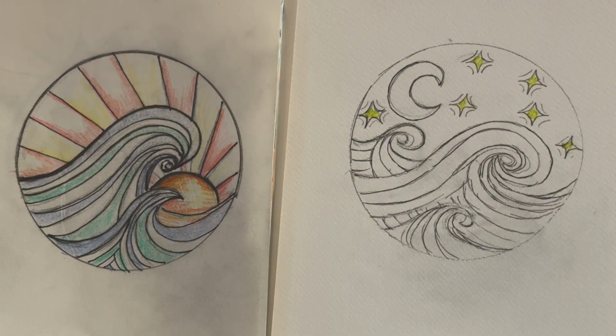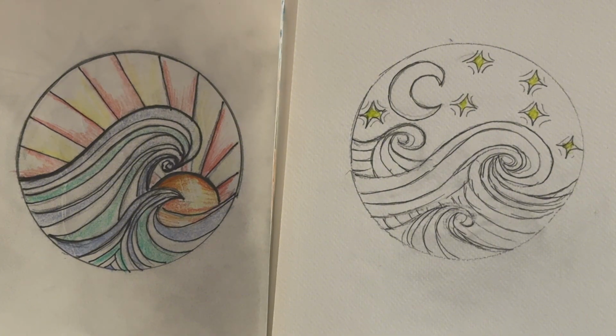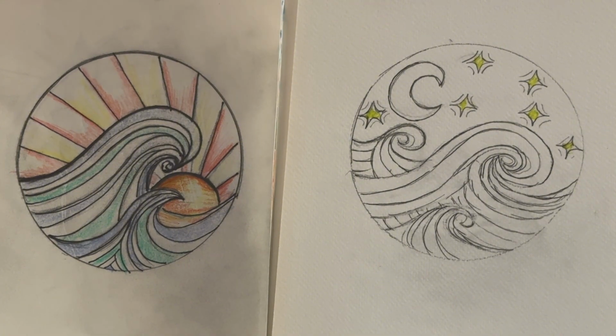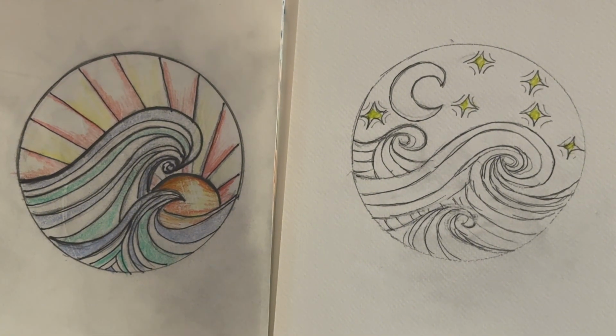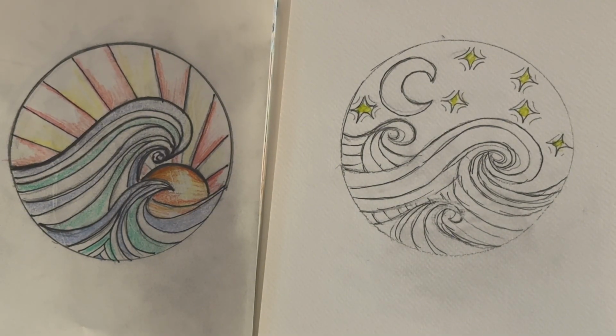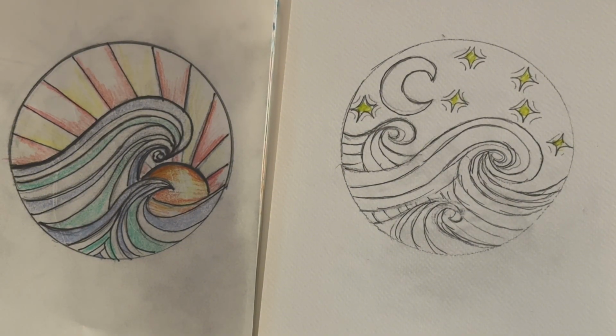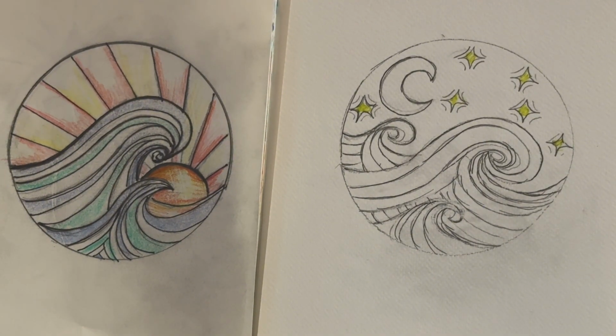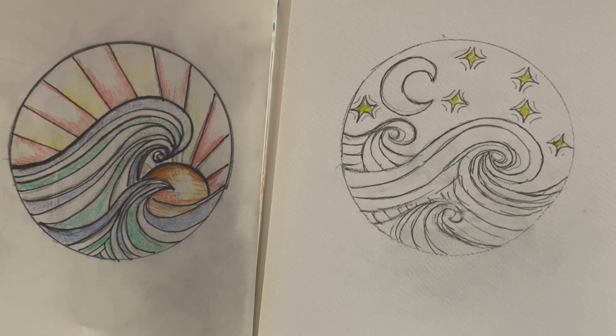Watercolor would probably be really beautiful on this, depending on what level of shading you're going for. If you have some pastels, that is also an option. Pastels would be really nice on this. Again, it's all up to your preference.